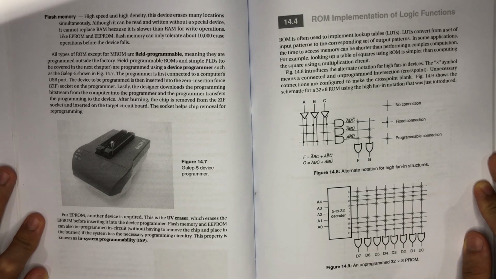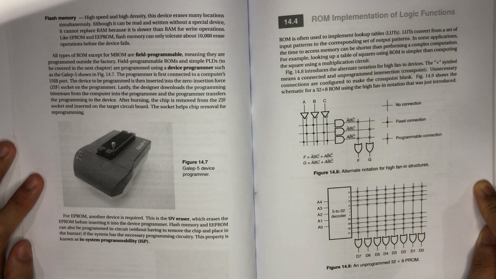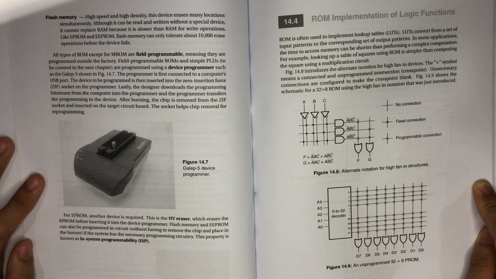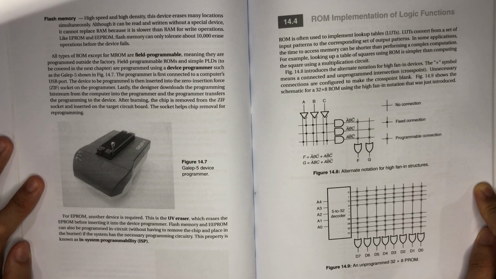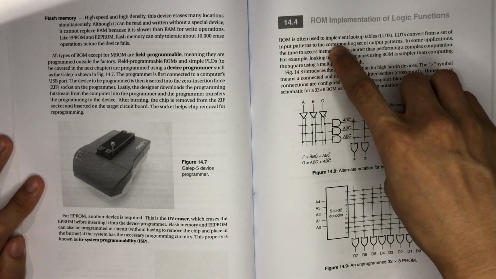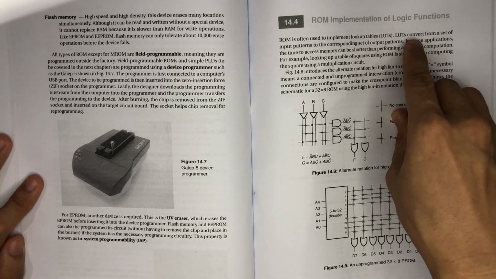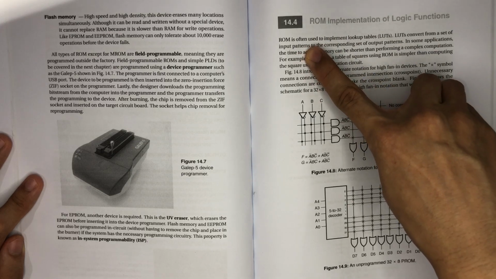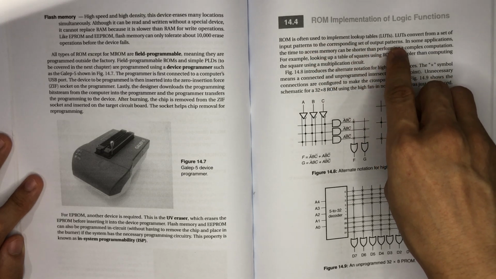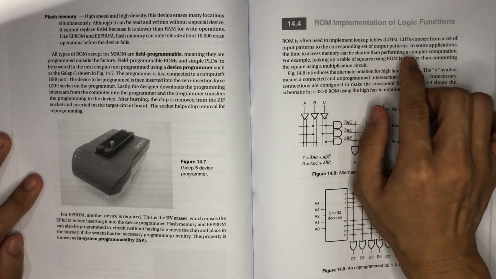Now next we go to 14.4, which is the ROM implementation of logic functions. ROM is often used to implement lookup tables, which is LUTs. LUTs convert from a set of input patterns to the corresponding set of output patterns. You see the important words here: convert from a set of input patterns to the corresponding set of output patterns. So input and output. In some applications, the time to access memory can be shorter than performing complex computations.